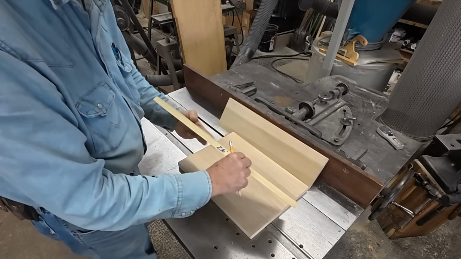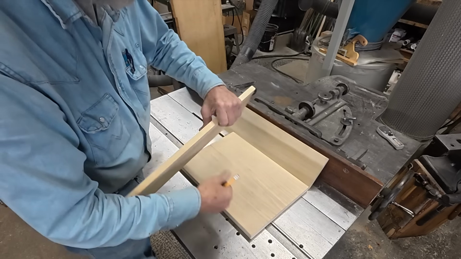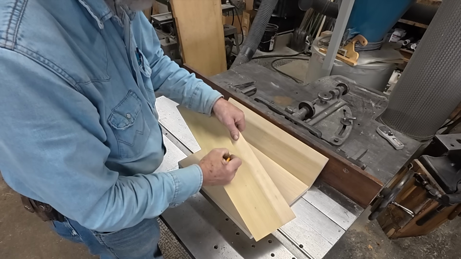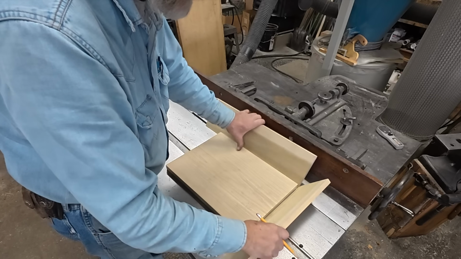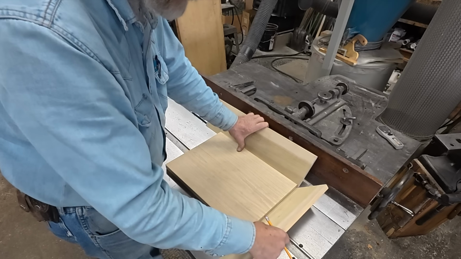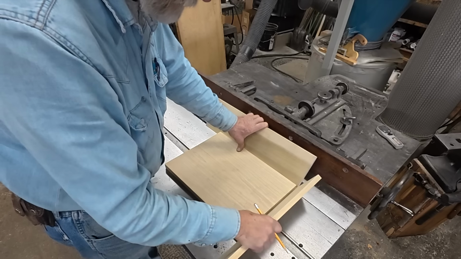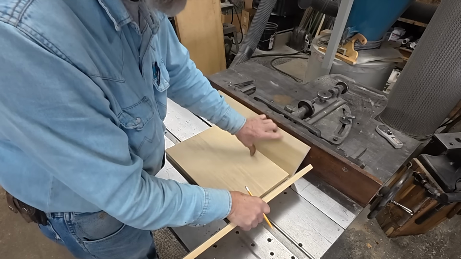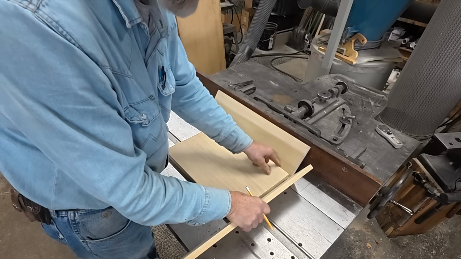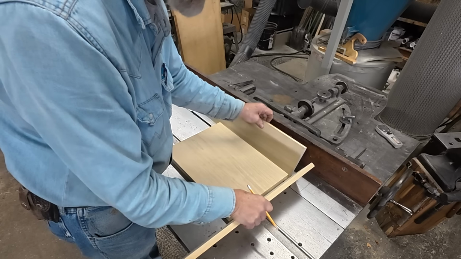And this one I have cut at 26 degrees. This is going to be the arm. And they need to fit up on this base that is square. So the question is, what are the angles I need to cut these to get them to come together?